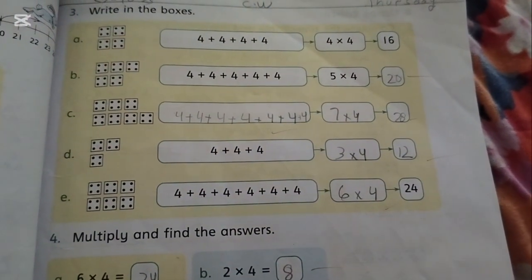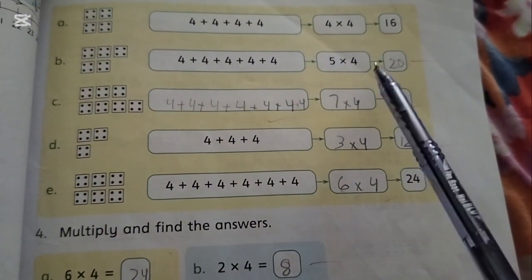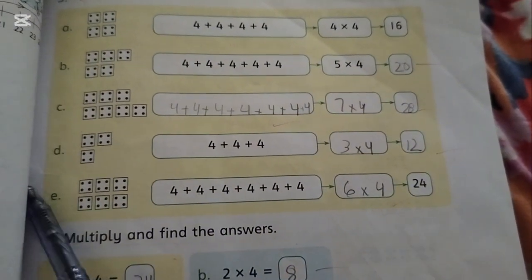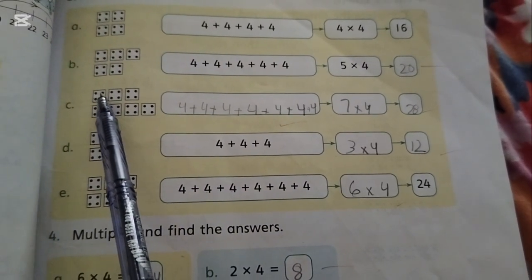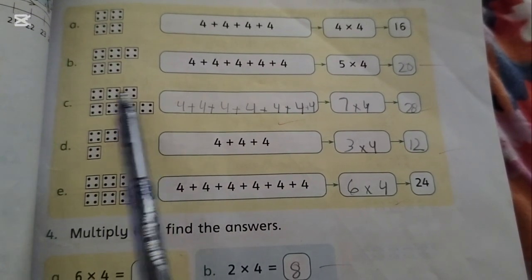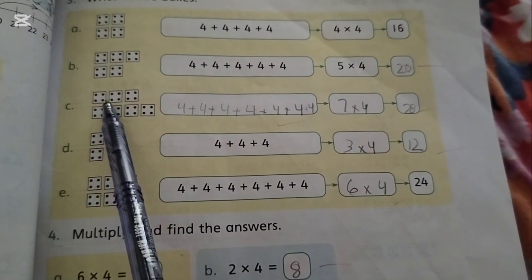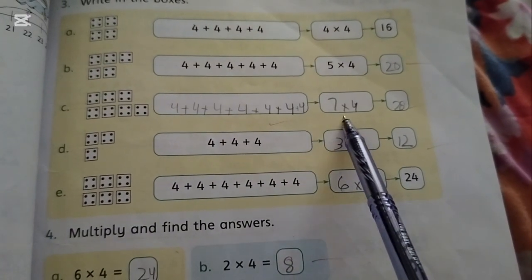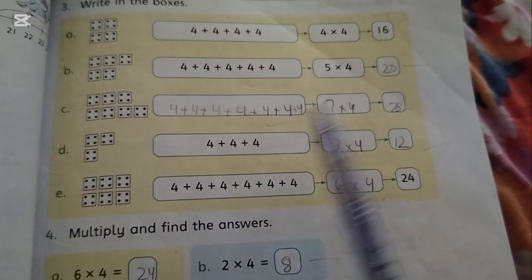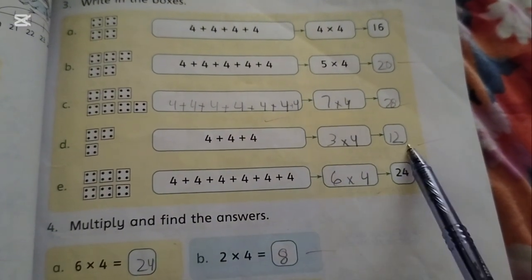So in this picture we see that we complete all the blanks. 4 times 4 is 16, 5 times 4 is 20. In this picture, first we count all the squares: 1, 2, 3, 4, 5, 6, 7 blocks, and in each block there are 4 dots. So we write 4, 7 times, in the form of multiplication: 7 times 4 is 28. Next, as we can see in this picture, 3 times 4 is 12, and 6 times 4 is 24.